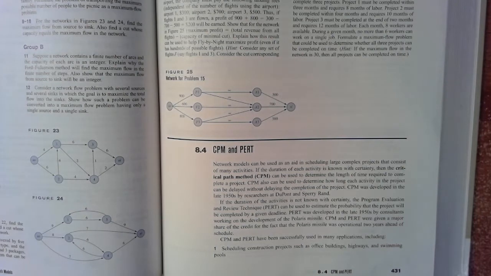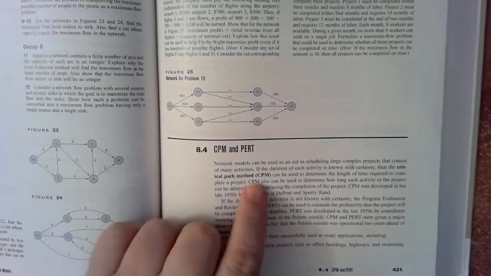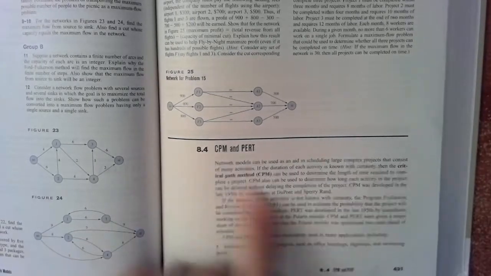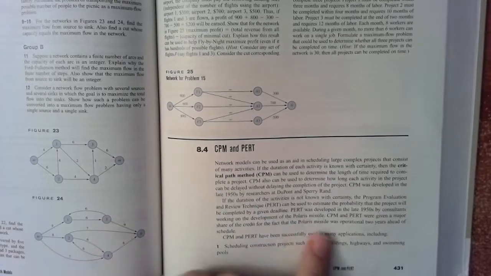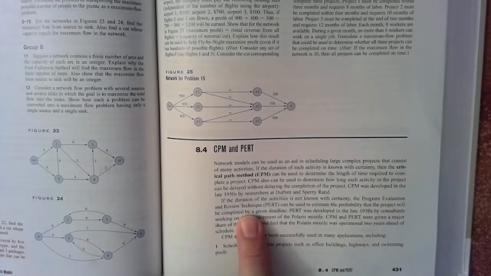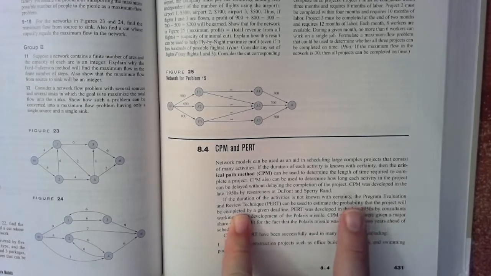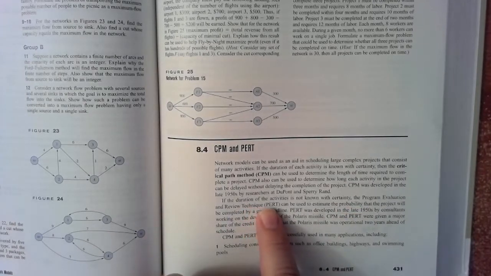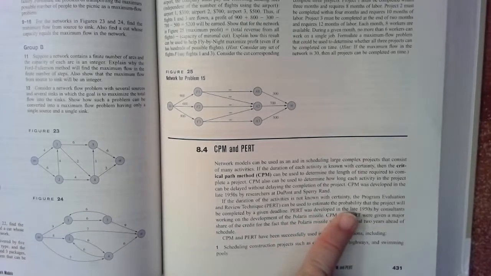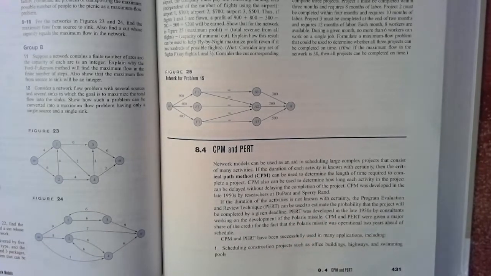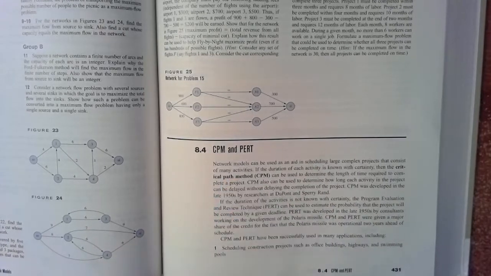All right, so we're talking about section 8.4, CPM and PERT. CPM stands for Critical Path Method, and it's used for project management. Same thing for PERT, which is also listed down here. It's the Program Evaluation and Review Technique. The PERT technique would be used to estimate probabilities. We're not going to do any statistics in this class, so we'll be skipping that part, but we will be talking about the critical path method.